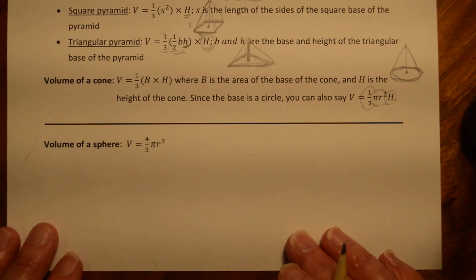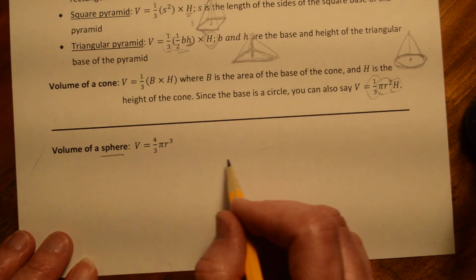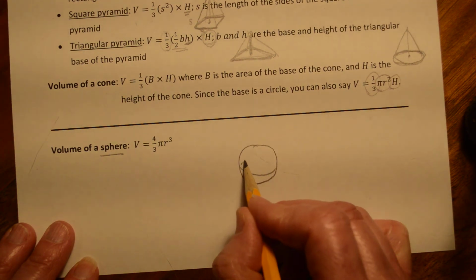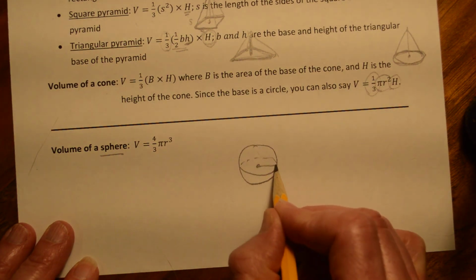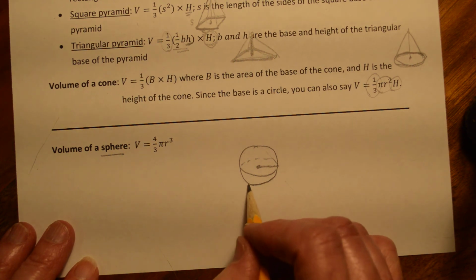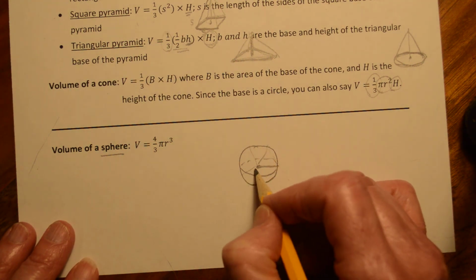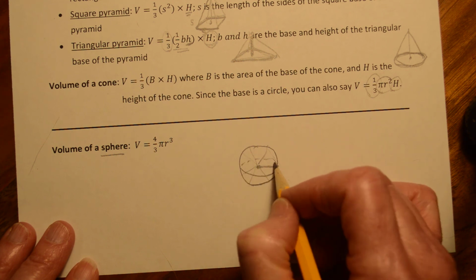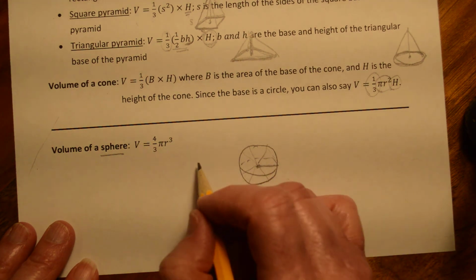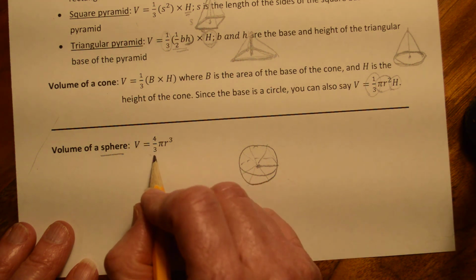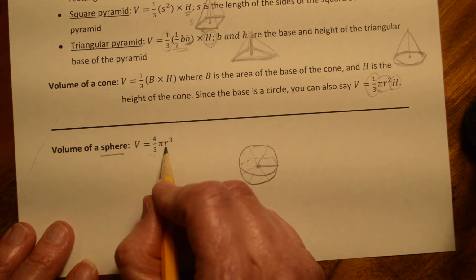Right, and then the final section is the volume of a sphere. So we've got something like this. The only piece of information that we have about a sphere is its radius, right? Because that's how it's formed. It's just we send out that distance in every single direction. So to find the volume of a sphere, it is just 4/3 times pi times r cubed, right?